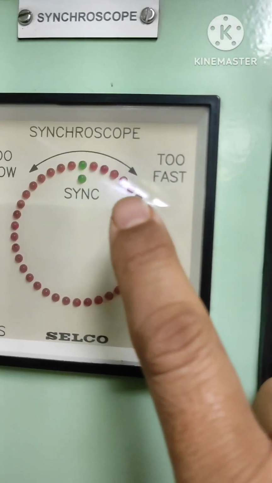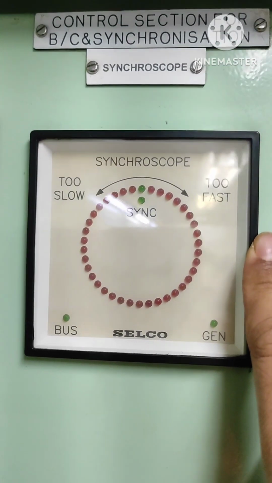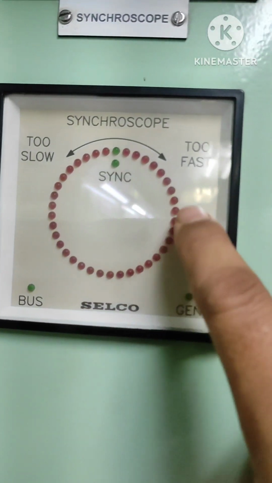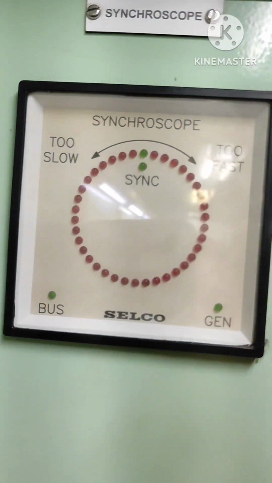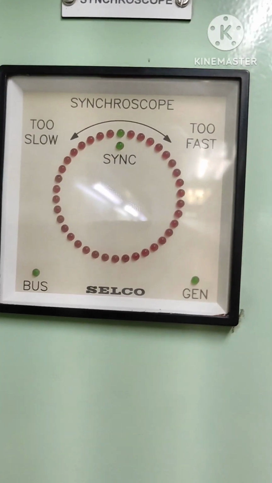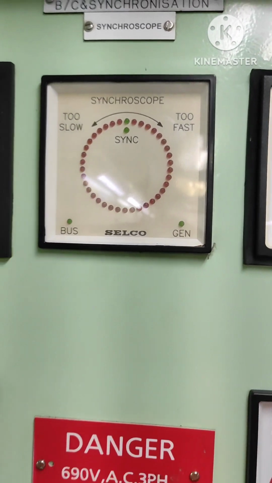As I said, I am going to share another video on the synchronization. At that time I will tell you whether it can be closed when it is running in the other direction, that is, when the incoming machine is slow, and many other things related to paralleling that we will discuss later.